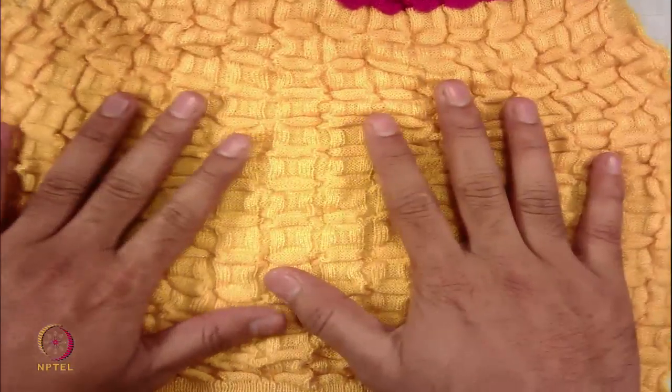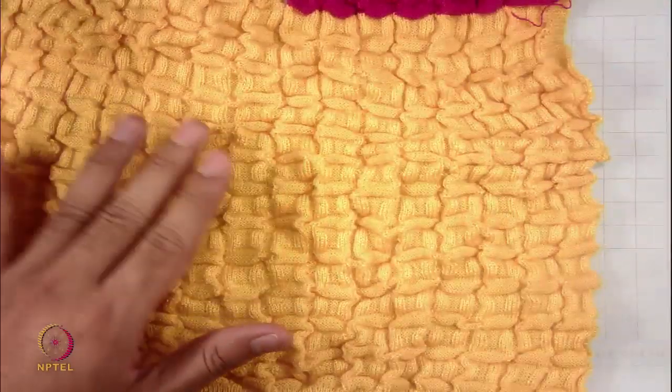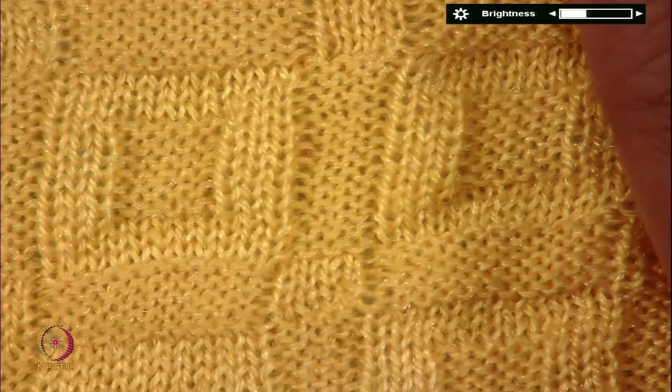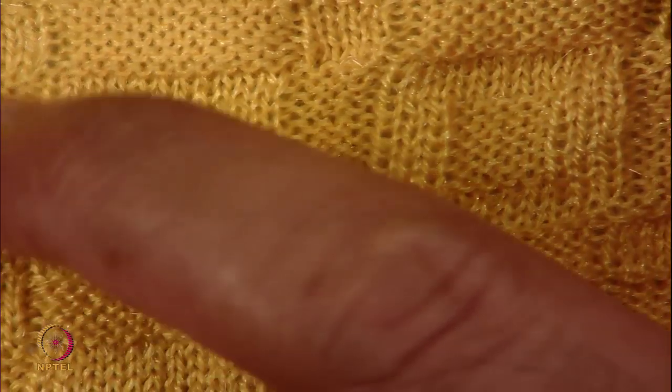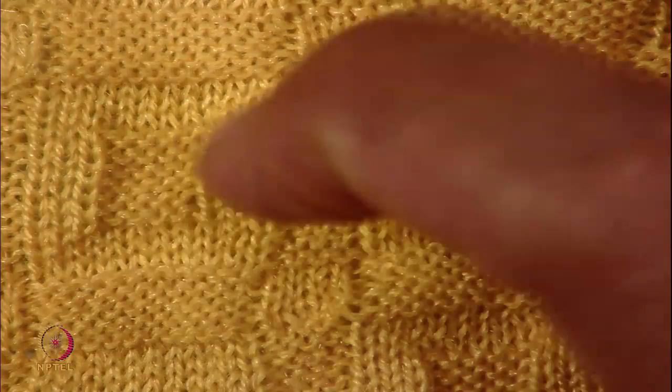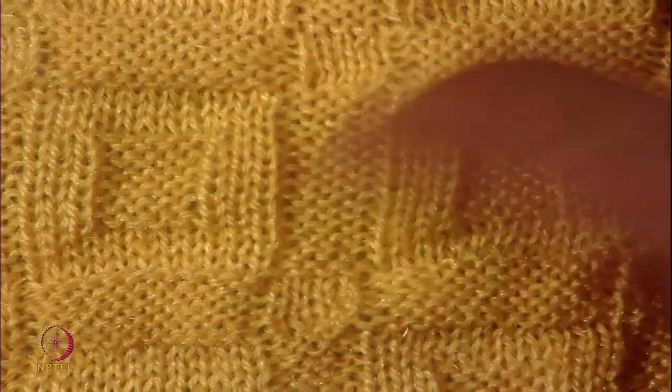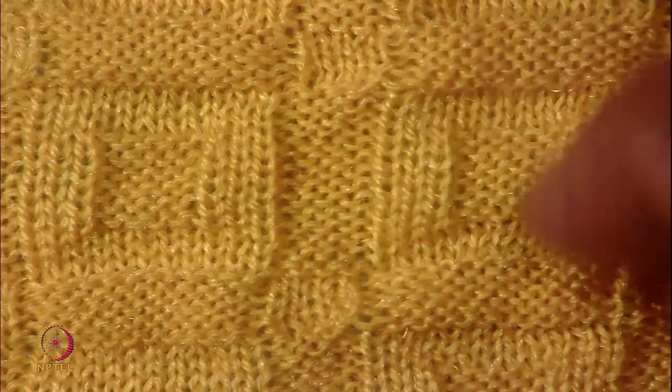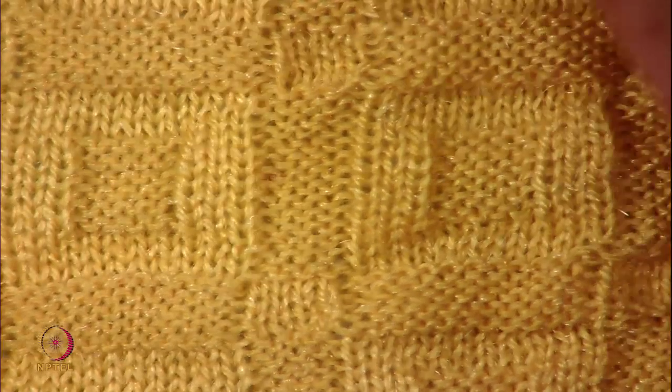If you open it up, let me zoom for you, if you extend it, it is nothing but technical front loops and technical back loops. Front, back, front, this is front, this is again front, this part is back, then front, back. This is how you create it.